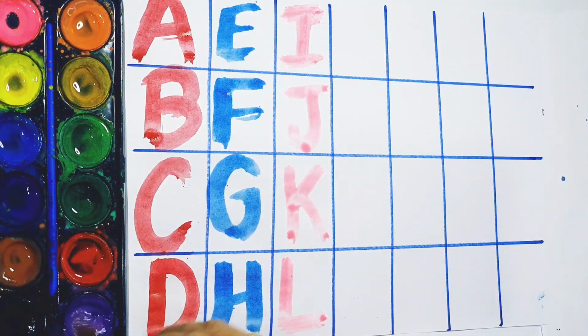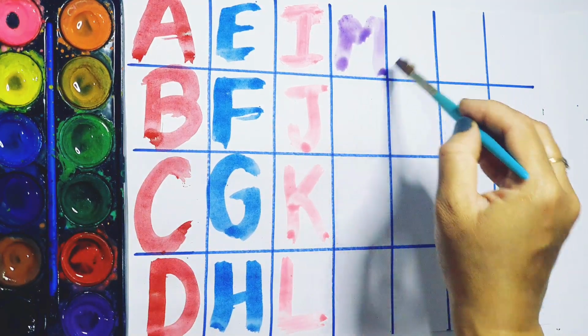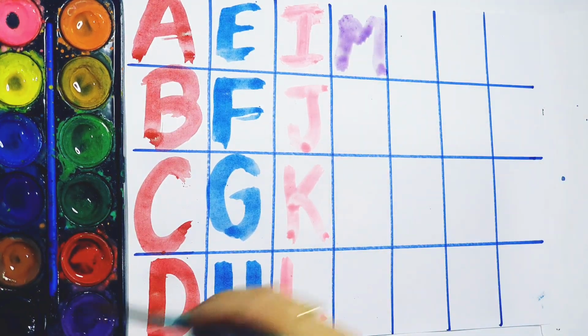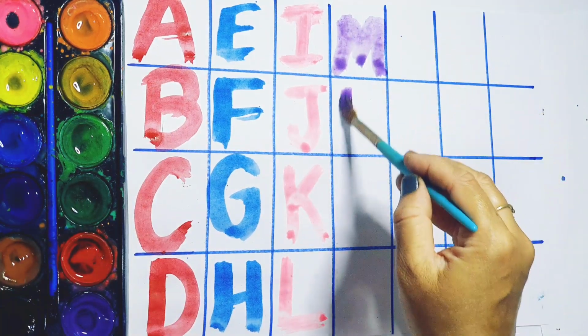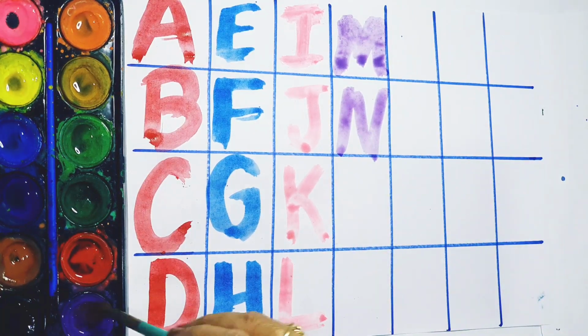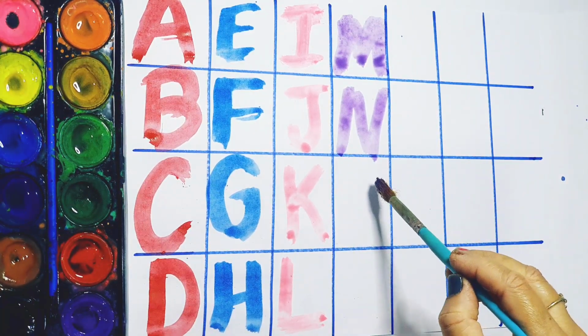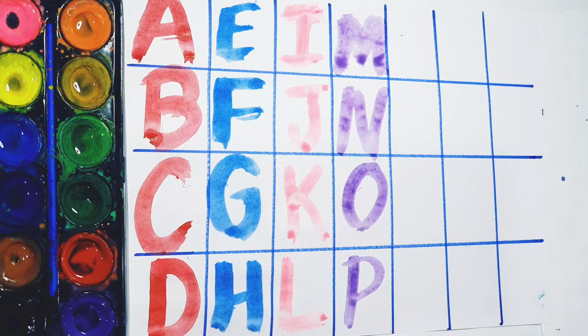Purple color. M for mango. N for nest. O for owl. P for piano.